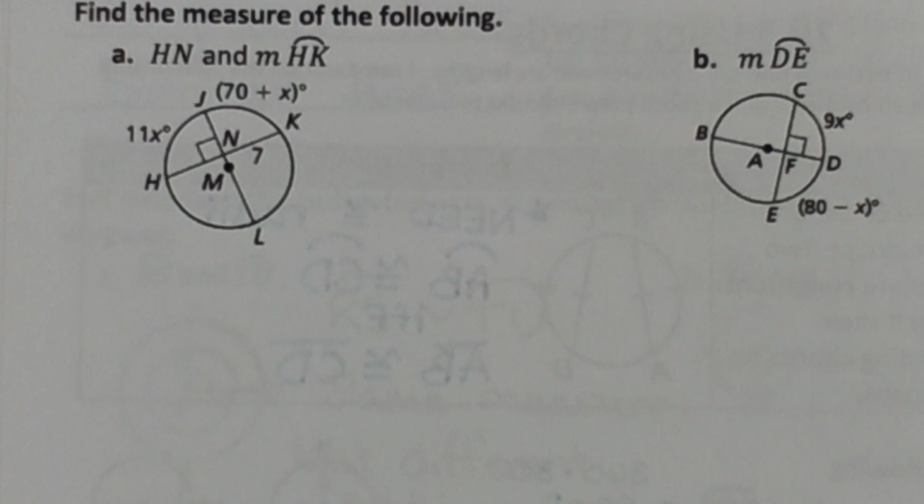Its length. If it is two letters without any sort of symbolism above it, it is a segment's length. Remember, when it comes to notation: line, ray, segment, segment length, segment measure. So, I am looking for the measurement of HN, the length of HN.